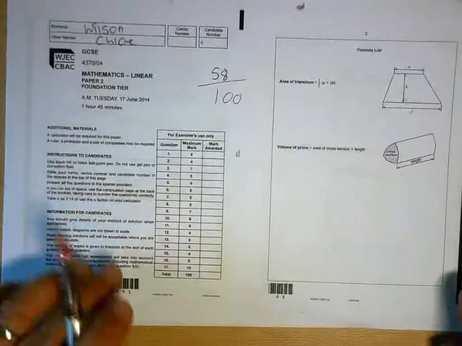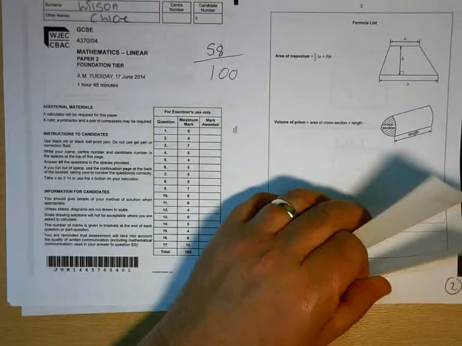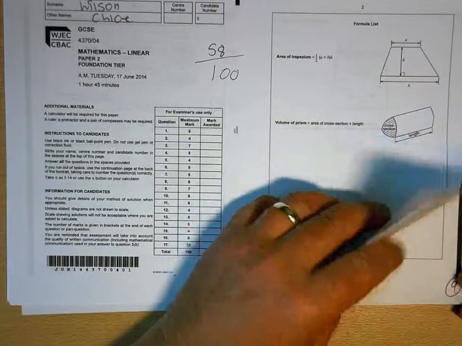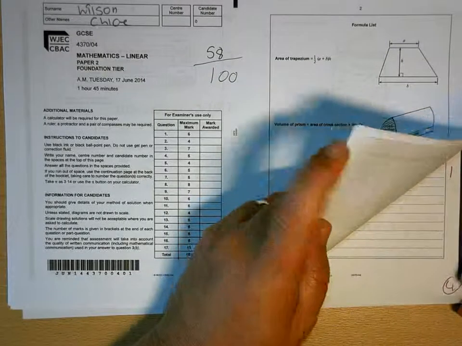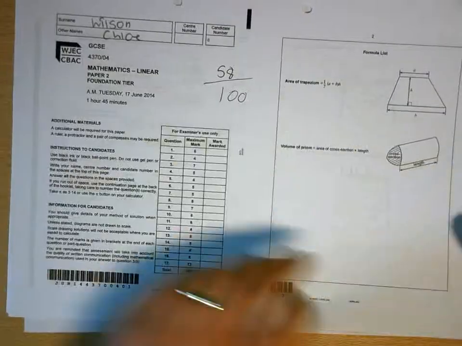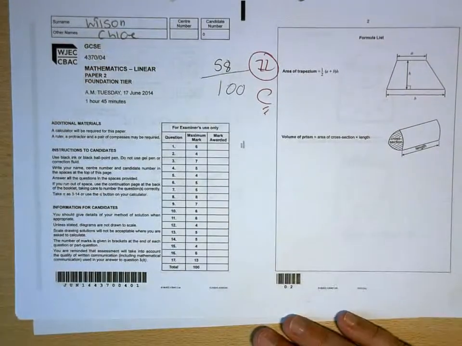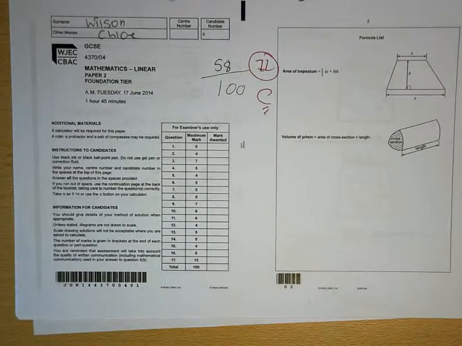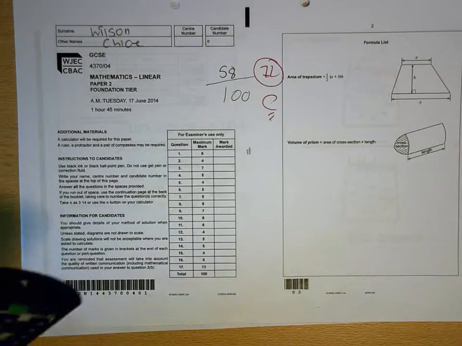Very strong end there. I think you have done much better than 58, but let's see. 11, 13, 17, 26, 37, 47, 54, 58, 69, 72. 72 is absolutely brilliant. If you can consistently produce work of that standard, you are absolutely going to nail a grade C in November. Well done, Chloe. You're really progressing well.